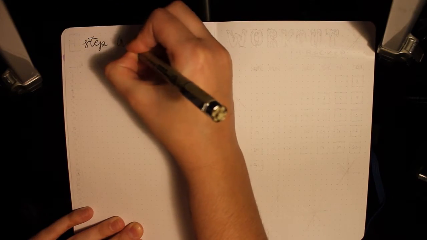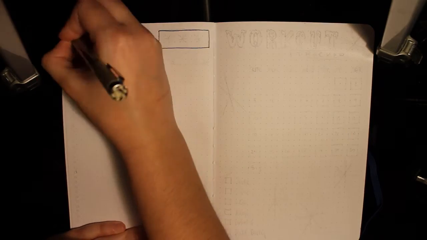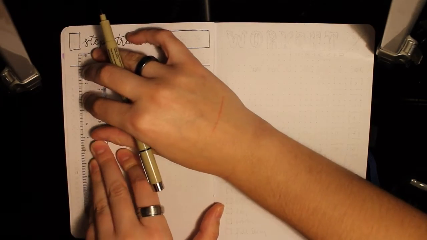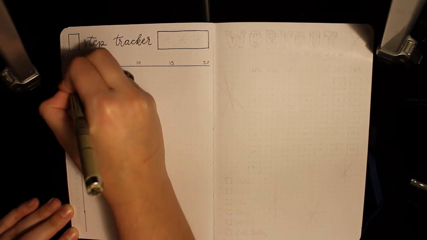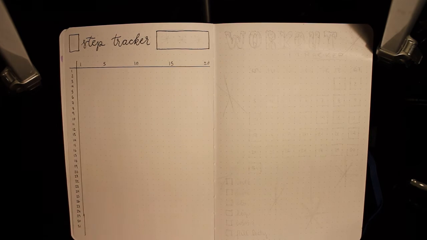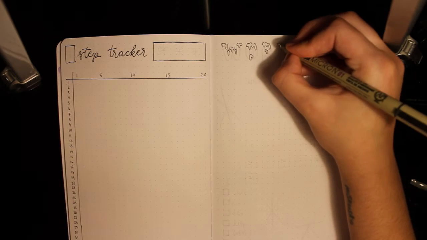Next, moving on, I also decided to include a step tracker. It was a good way for me to see where I'm falling behind. For example, if I'm referring back to it after doing assignments, I can see that when I have more work, I'm not getting as many steps in, so it's a good thing to keep track of, and it also keeps encouraging me to continue trying to keep those steps up.